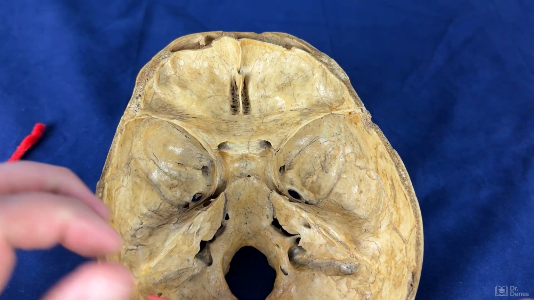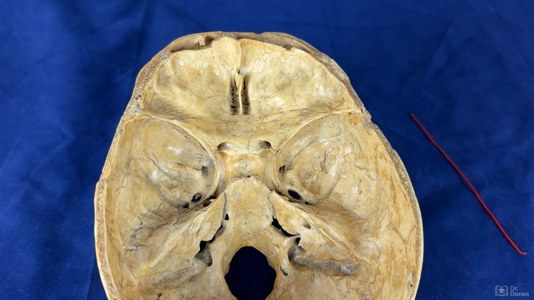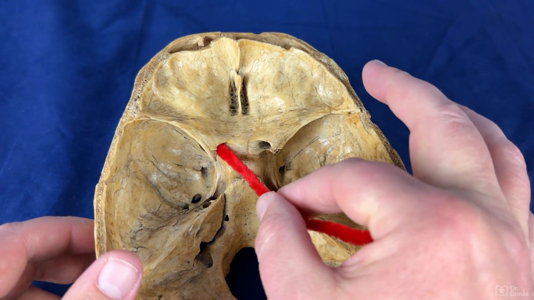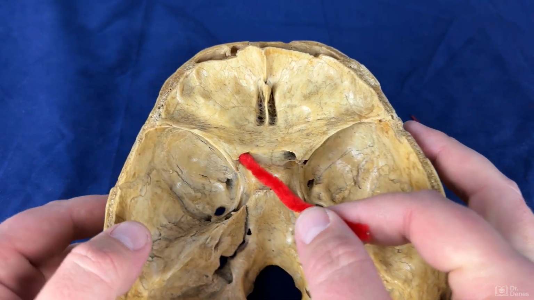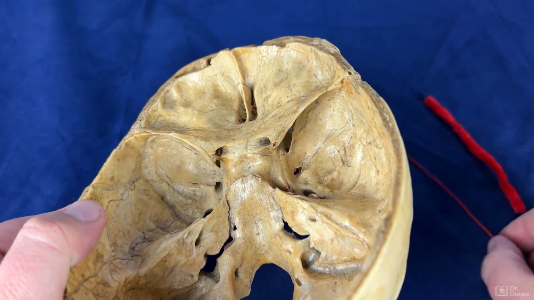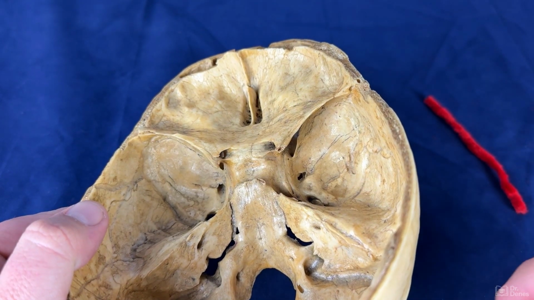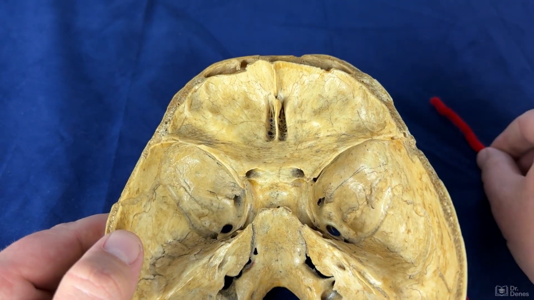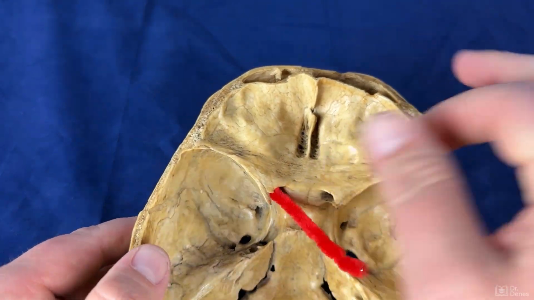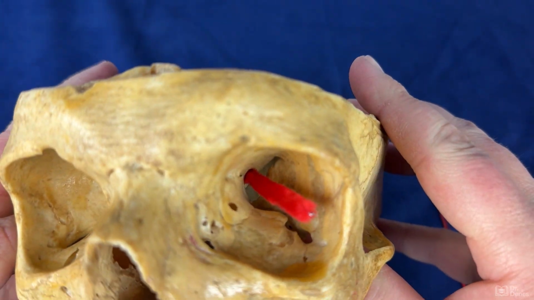Now, communications of the middle cranial fossa are as follows. We have first here the canalis opticus that is created between the two roots of the ala minor as it attaches to the body of the sphenoid bone, and it creates a communication with the orbit as demonstrated here.